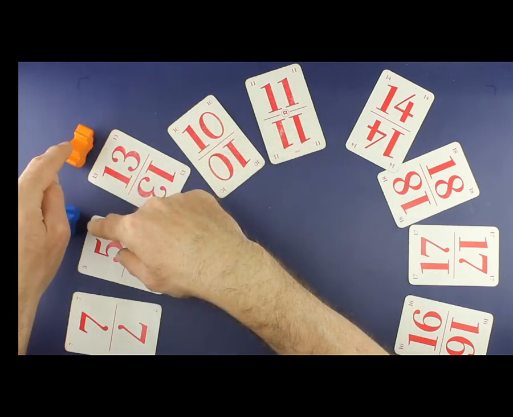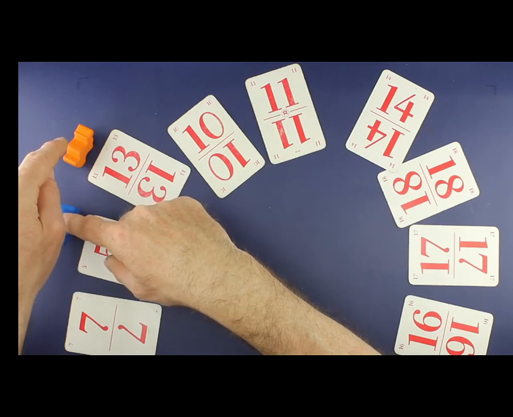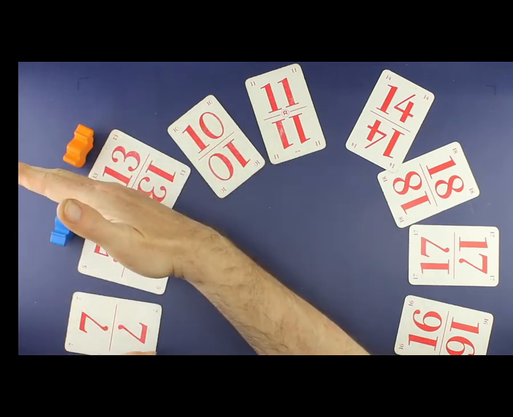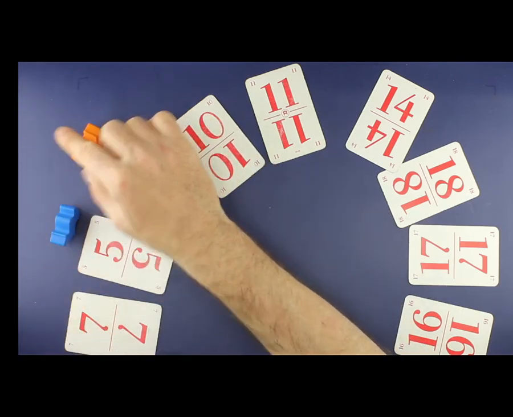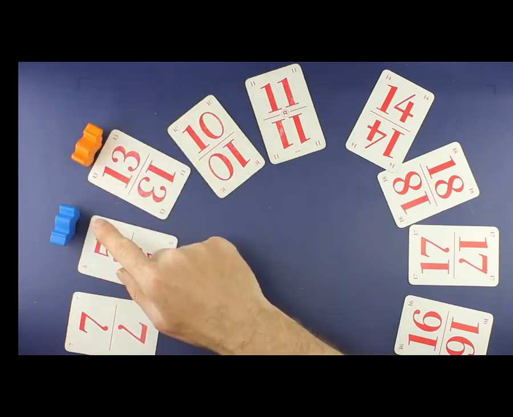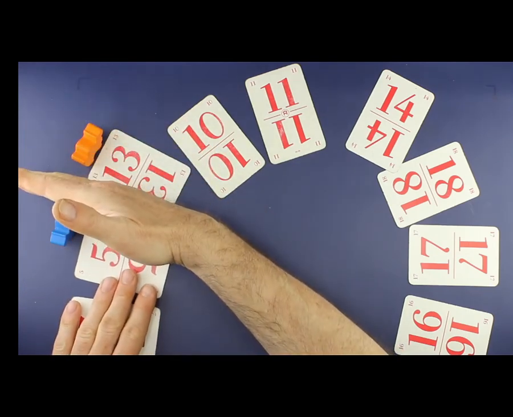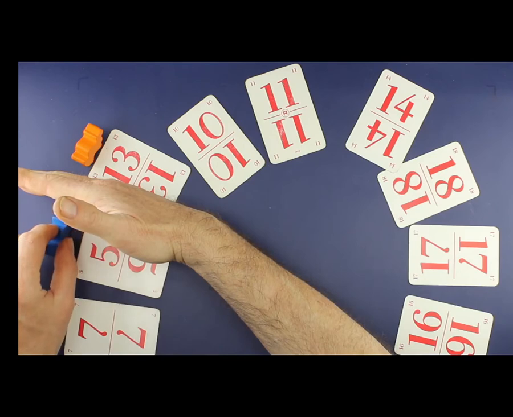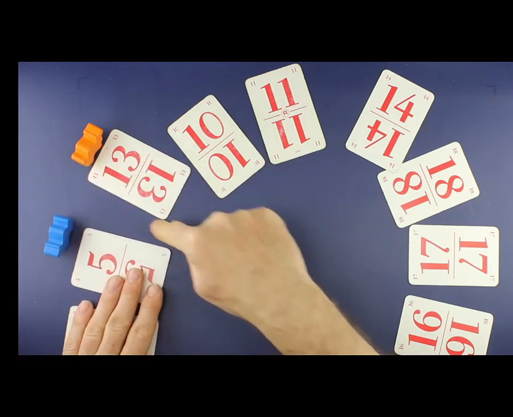Normally the red piece is always left to the blue piece, but now that changed. Now the red piece is right to the blue piece. And in this moment we know, okay, now we can split. This is the splitting position.